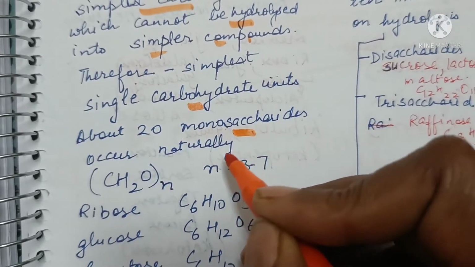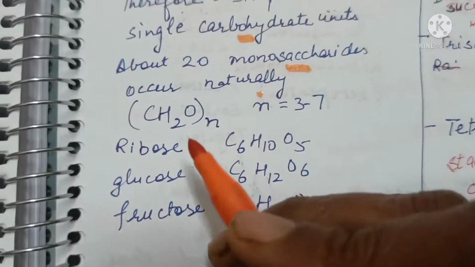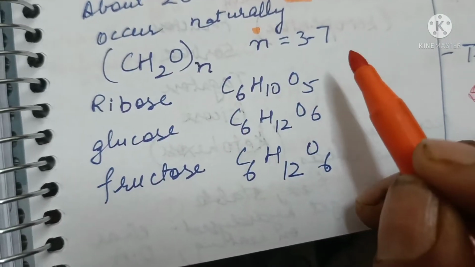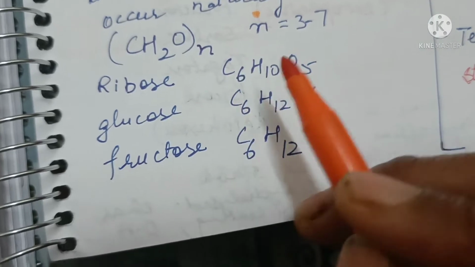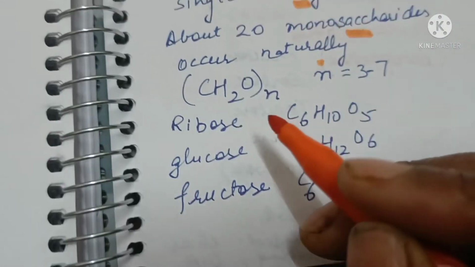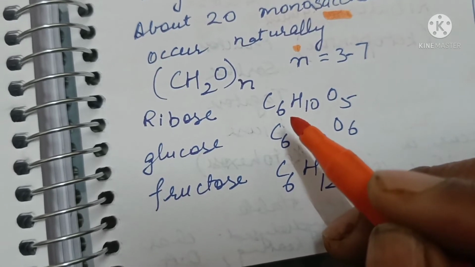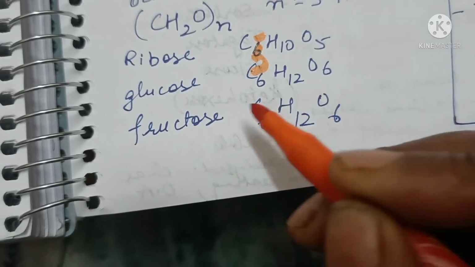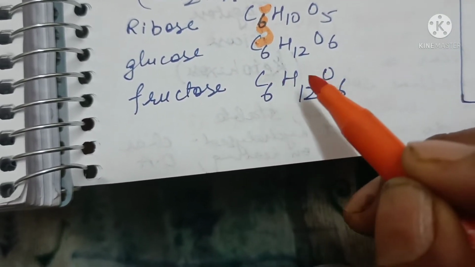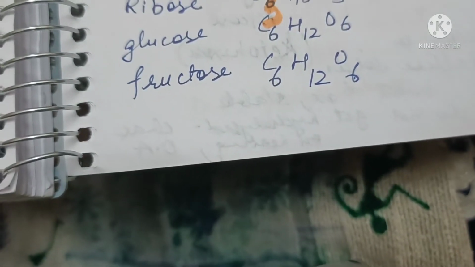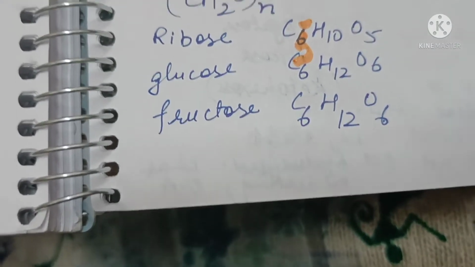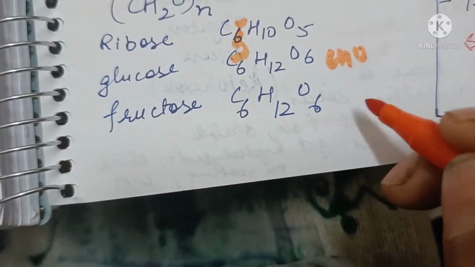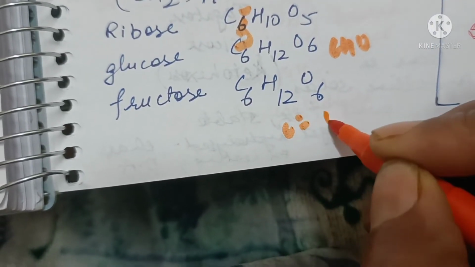About 20 monosaccharides occur naturally. They generally have the formula (CH2O)n. The value of n can be from 3 to 7. That means carbon can be 3 to 7. For example, ribose is a 5 carbon compound, C5H10O5. Glucose is a 6-carbon compound, C6H12O6, and fructose is a 6-carbon compound, C6H12O6. Glucose has an aldehydic group as functional group, whereas fructose has a ketonic group as functional group.